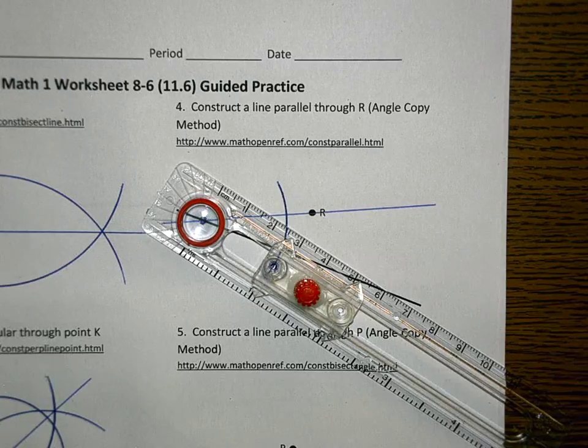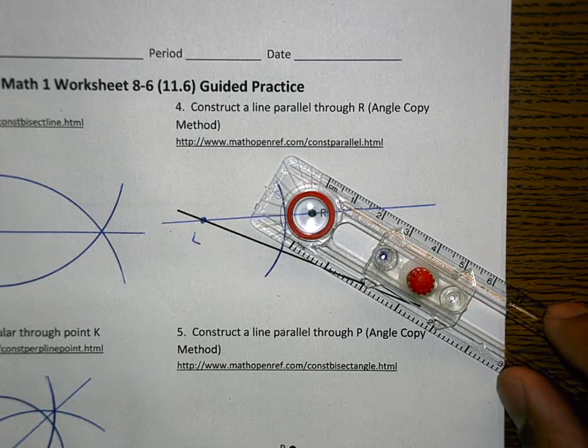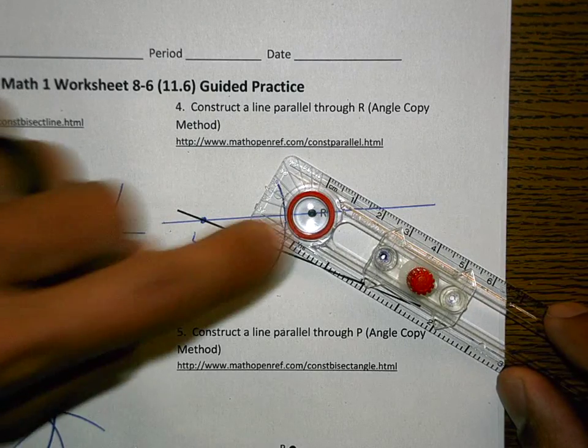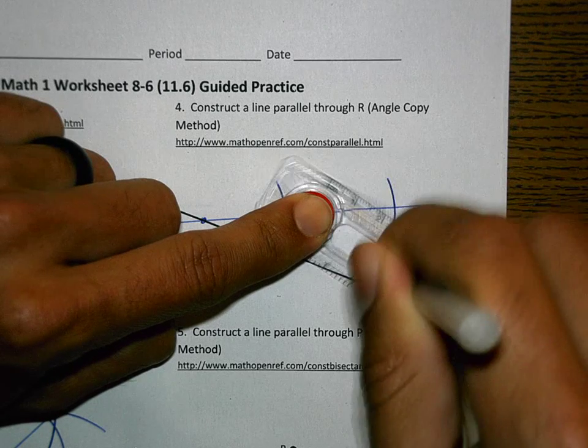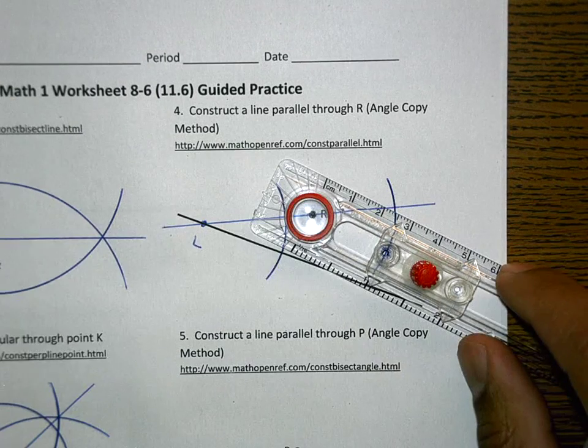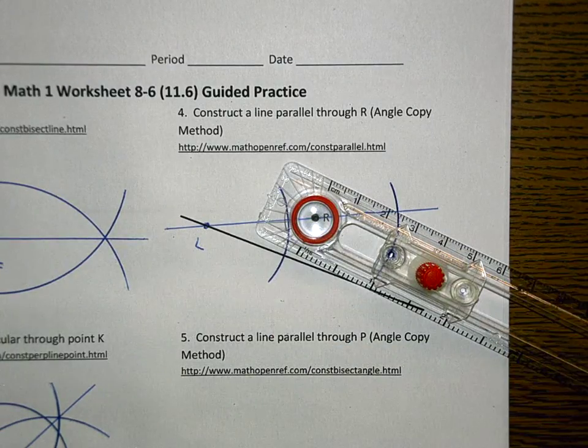If I made an arc with L as my bullseye, where's my bullseye going to go next? R. Sound like a bunch of pirates. R. And I want you to make an arc over here too, from R. We've done L, we did R. I'll leave that there so you can see what I did. Same size arc.